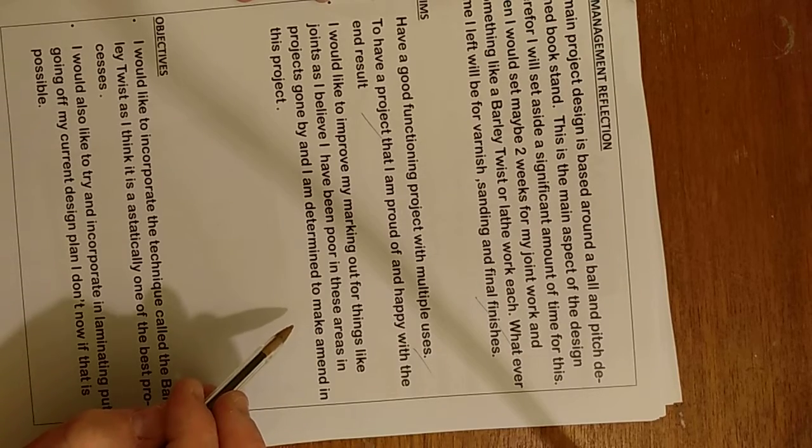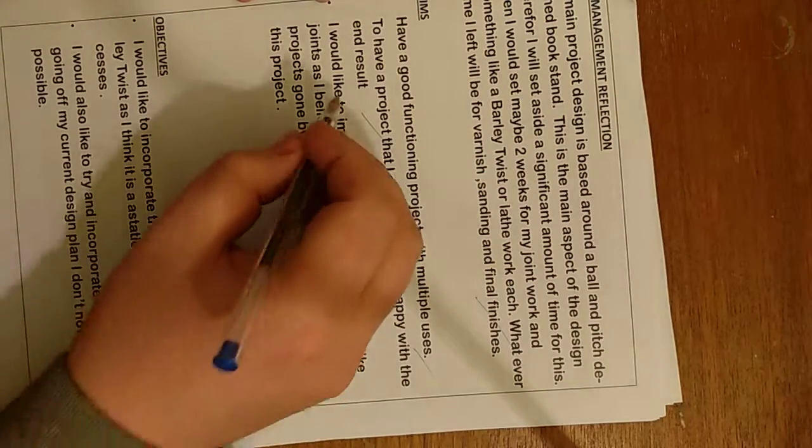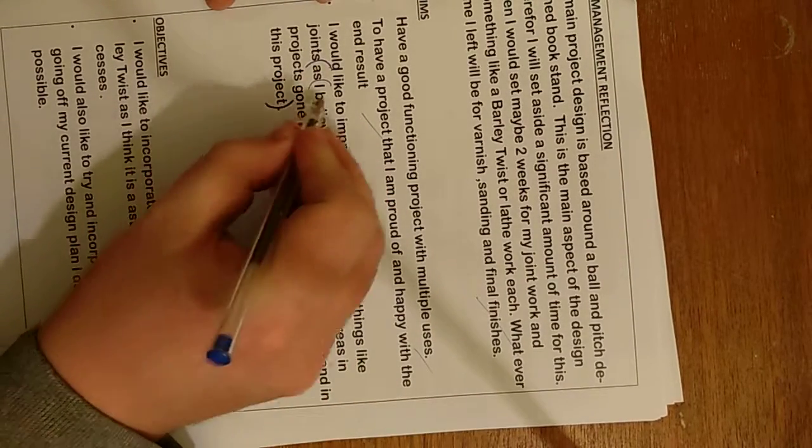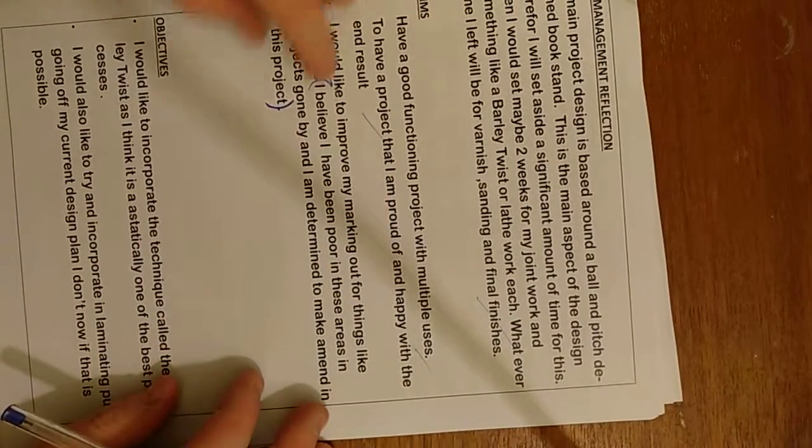Right, okay, that's okay. To prove marking out skills like joints, and I believe important in this area. Okay, so maybe put that in brackets. Okay, yeah, make that in brackets. Okay, so that's your aim.